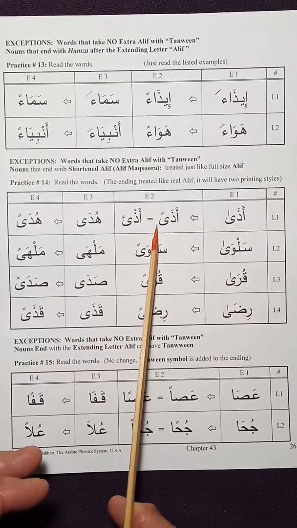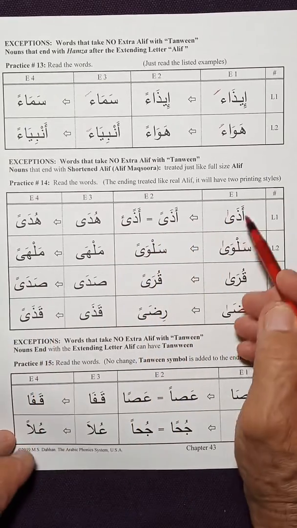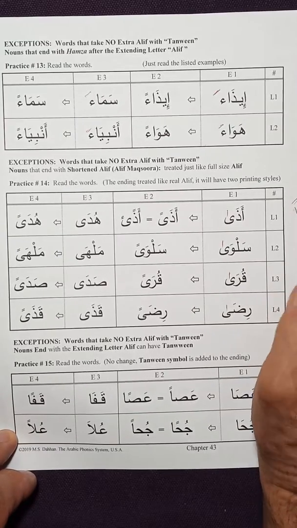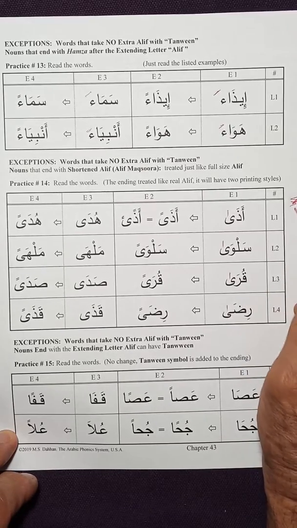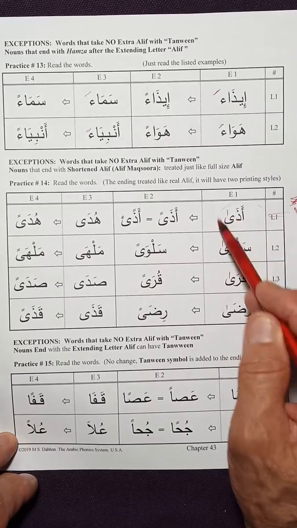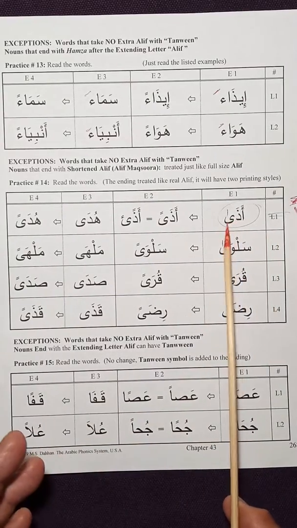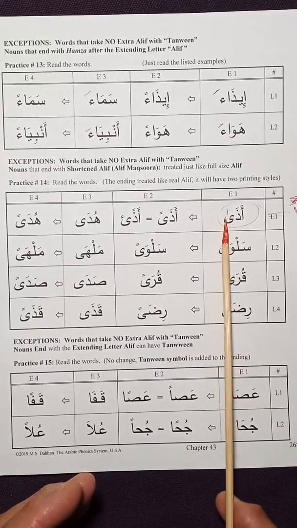Adha becomes adhan. If you know, alif maqsura is like adha. That's alif maqsura. This is alif. It's a kind of shortened alif, and the dagger alif will tell you that.